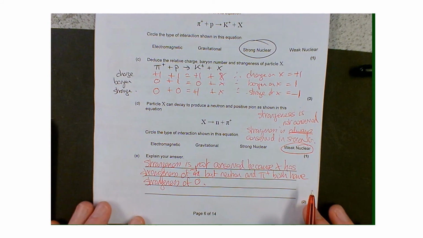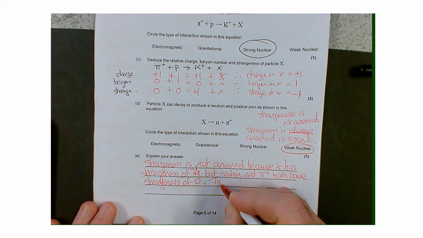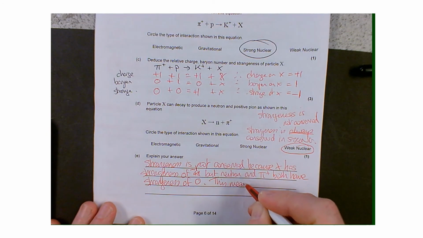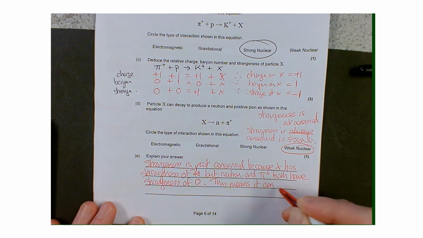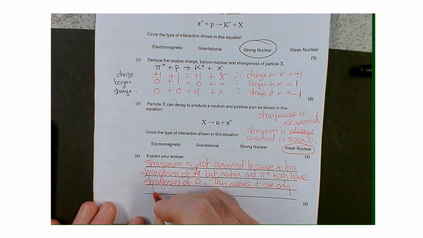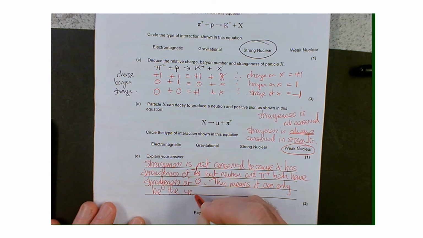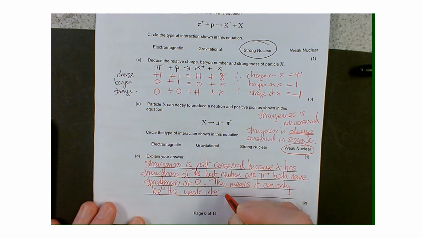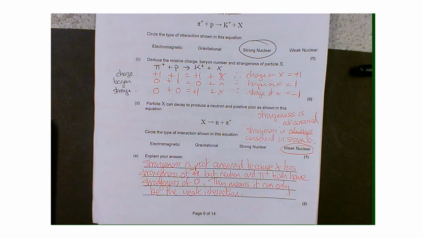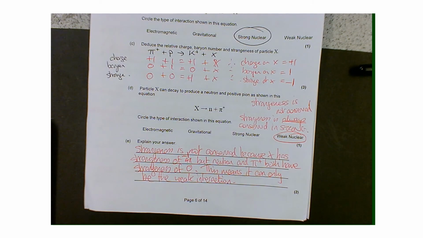Okay, and then we say this means it can only be the weak interaction. So that's just putting in words the process we went through. Strangeness is not conserved because it went from -1 to 0, therefore it must be the weak interaction.